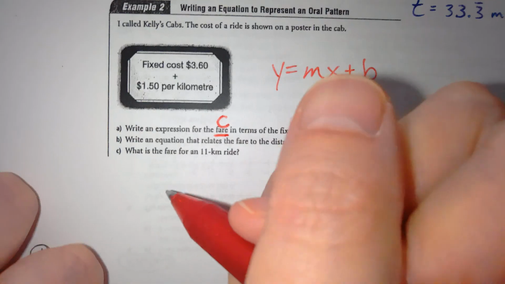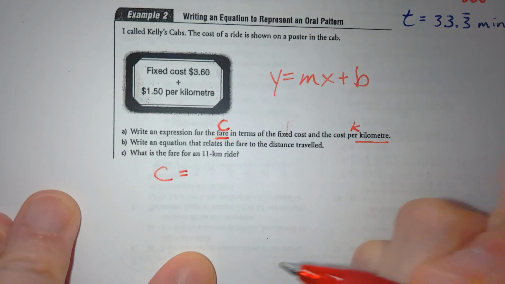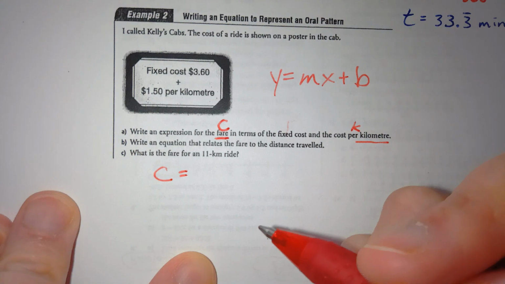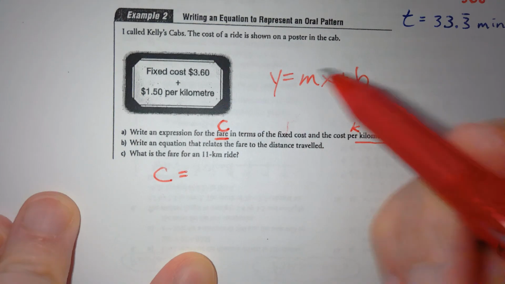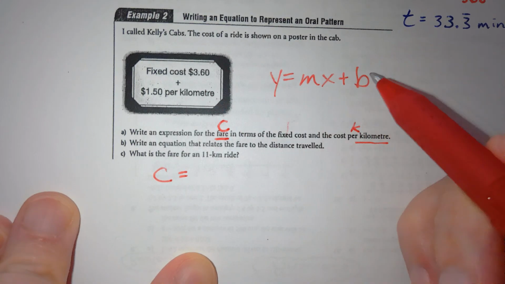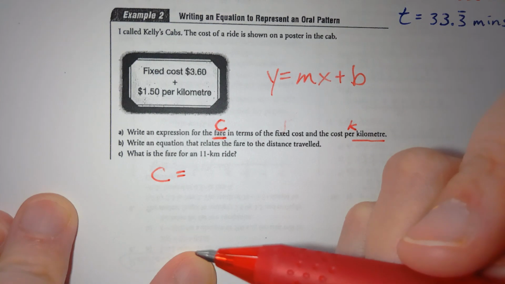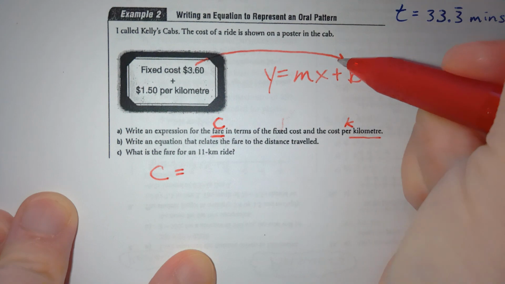Okay, Kavya. Is the 3.60 m or the b? I think it's the m. I mean the b.